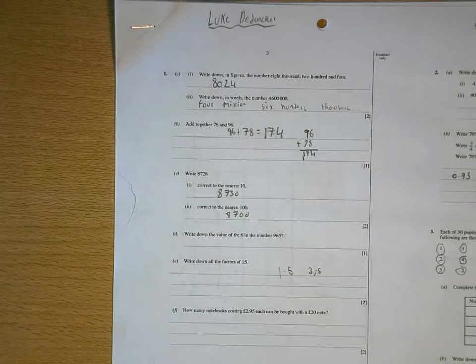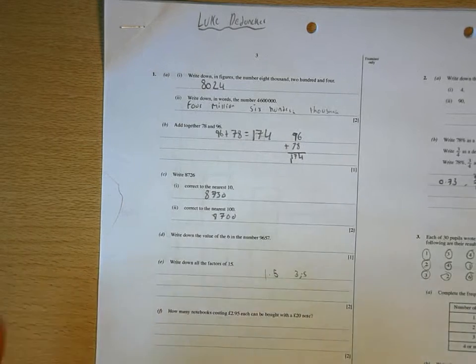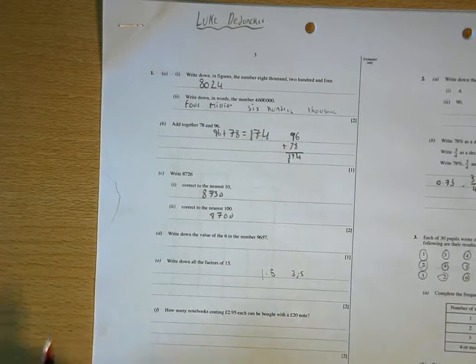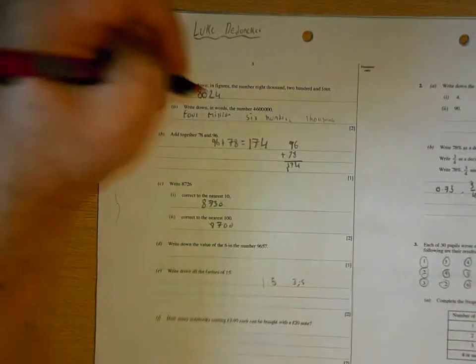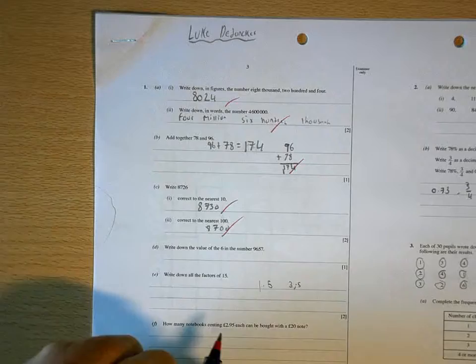Okay, Luke, so the papers that I've marked for you have been getting progressively better, but you're still only in the 30s. So let's see whether you've managed to improve upon that this time. So it's good to there.